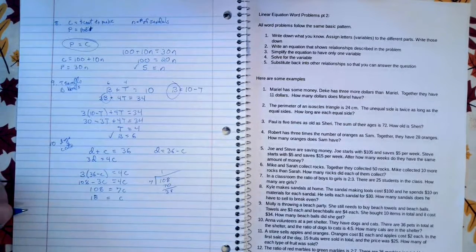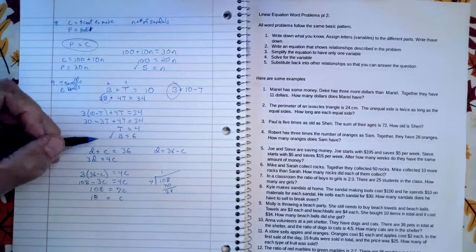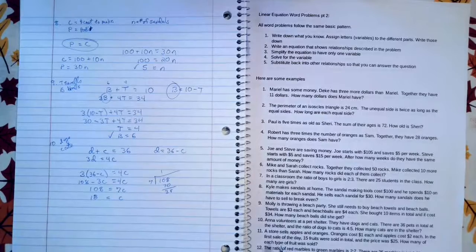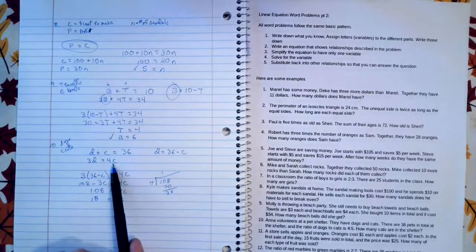Oops, found the problem. My original question. I know dogs and cats is 36. Going back to here, I was looking at the wrong question. I mixed them up. Okay. Volunteers at a pet show. Dogs and cats are 36 total. The ratio is 4 to 5. I wrote 3 to 4. Duh.